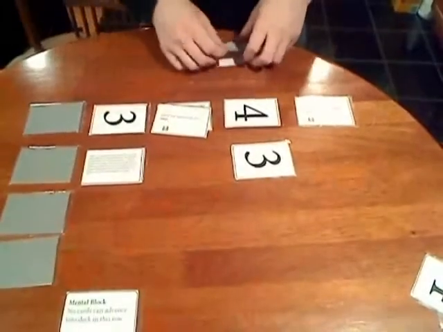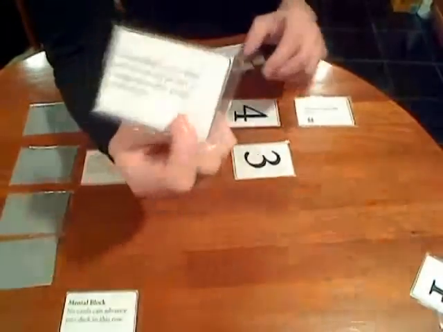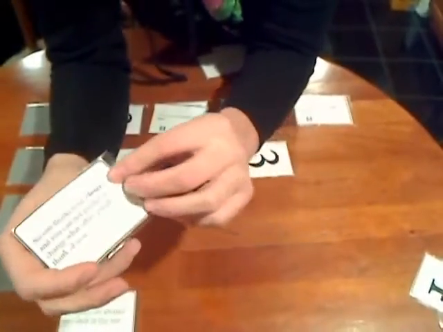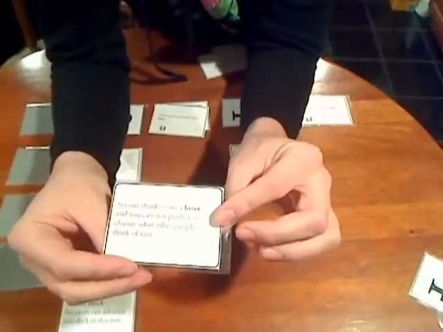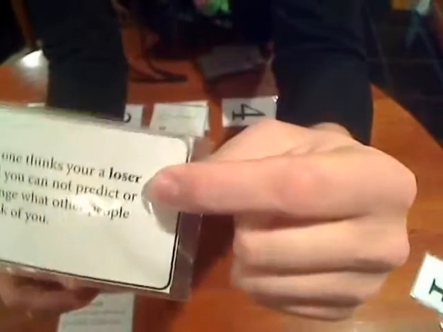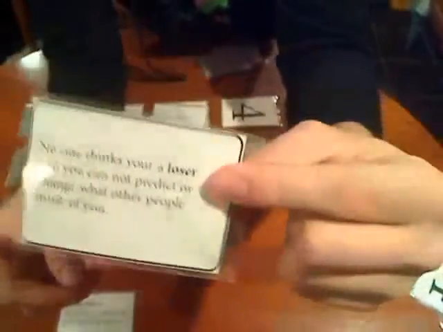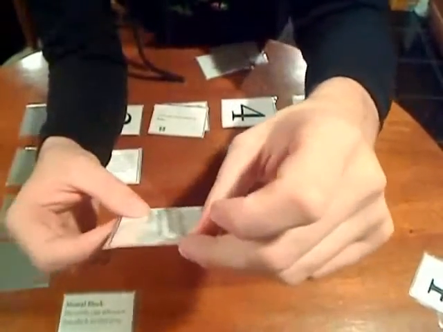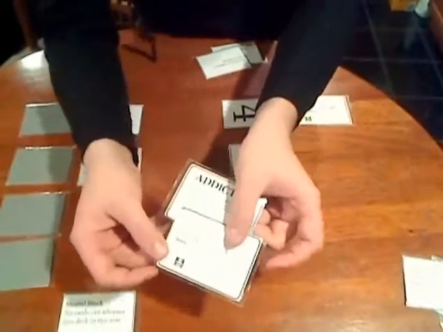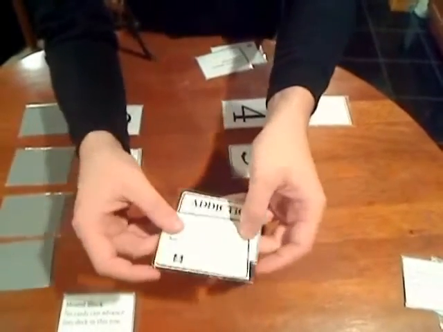And I just happen to have a positive saying that says no one thinks you're a loser, and you cannot predict or change what other people think of you. And if you see here, the keyword loser is bold. So this is the corresponding positive thought that breaks the negative thought that I have here. So I'm going to use this card now. Discard it and discard this. And when the negative thought gets broken, the addiction card goes with it.